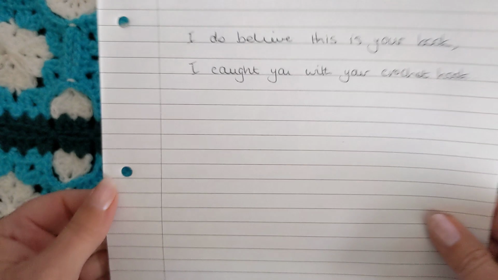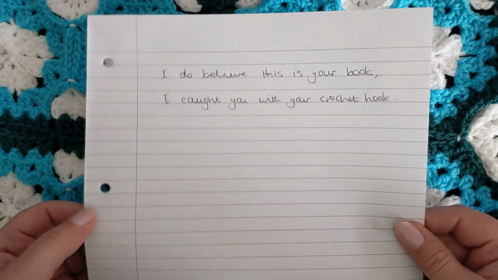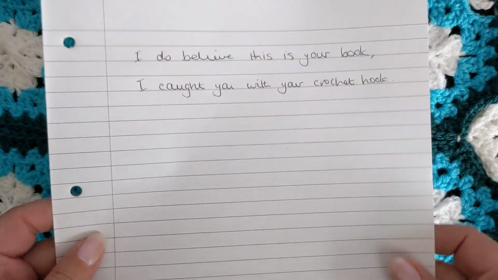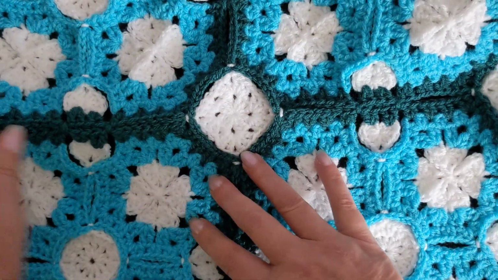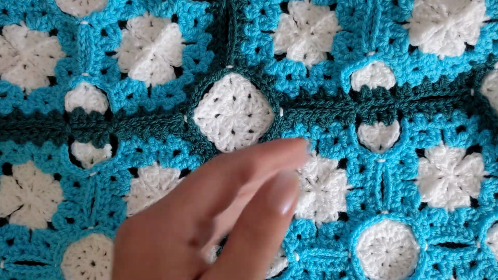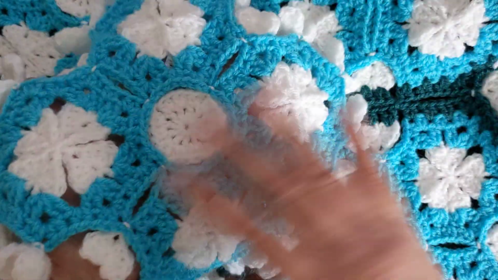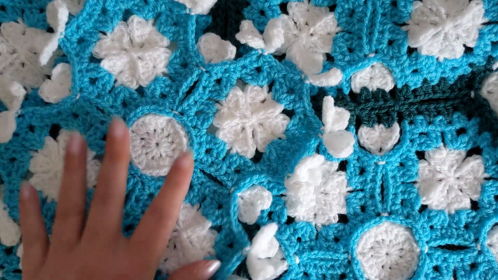So then what I would do is finish the game by saying, I do believe this is your book, I caught you with your crochet hook. And then I would present the Queen with the Blanket of Time patchwork. I think I'd also present her with the smaller version of the Blanket of Time, just so she knows.